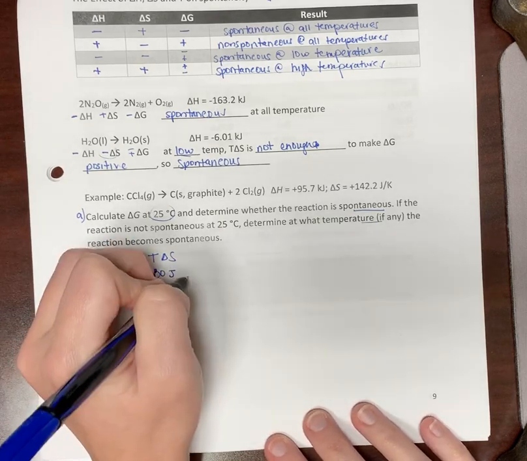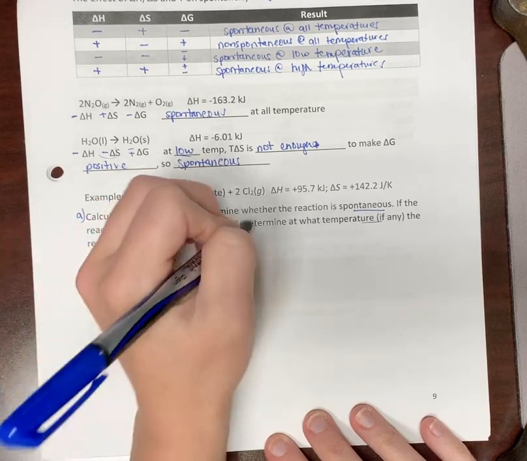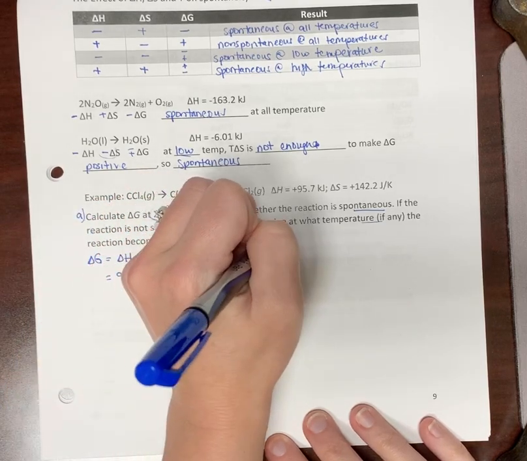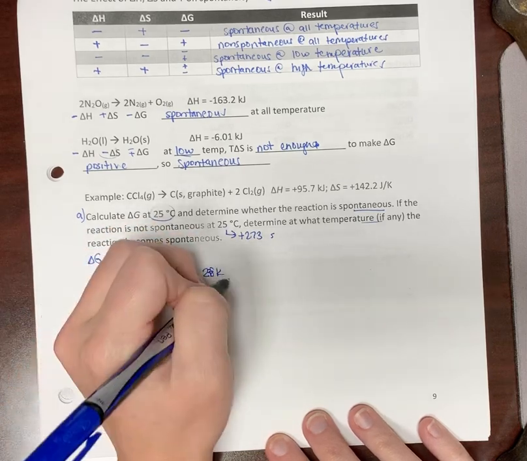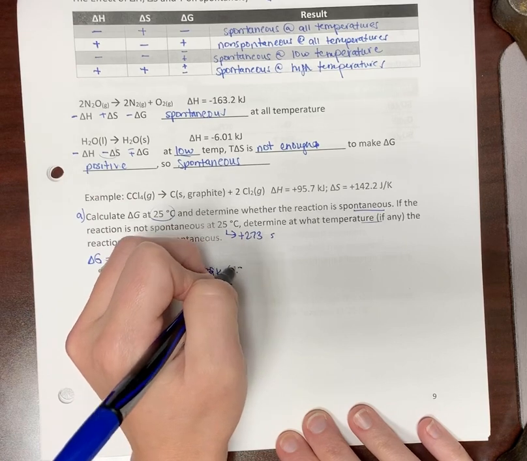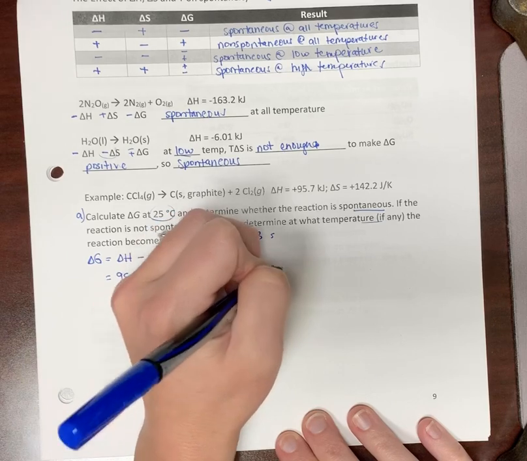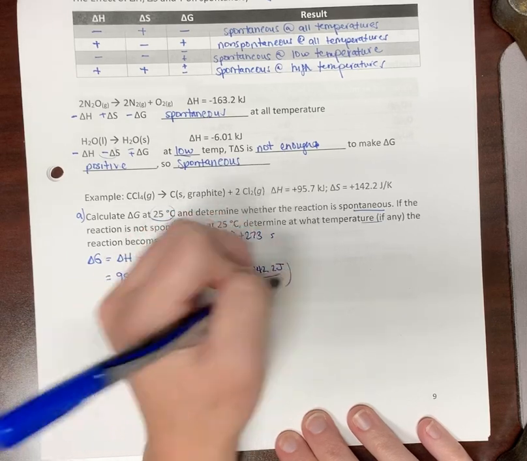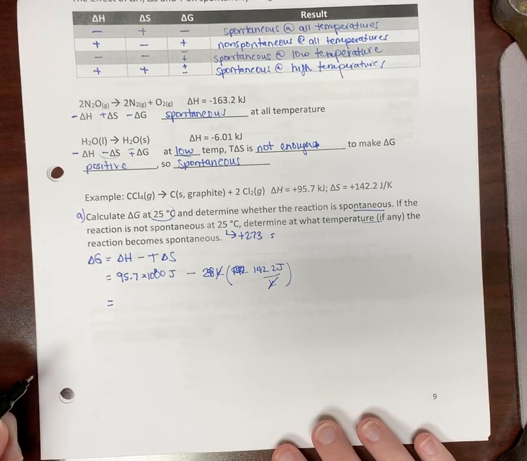Joules minus temperature. We don't need 25 degrees; we need plus 273. So that would be 298 Kelvin times delta S, which is 142.2 joules per Kelvin. Kelvins go away.